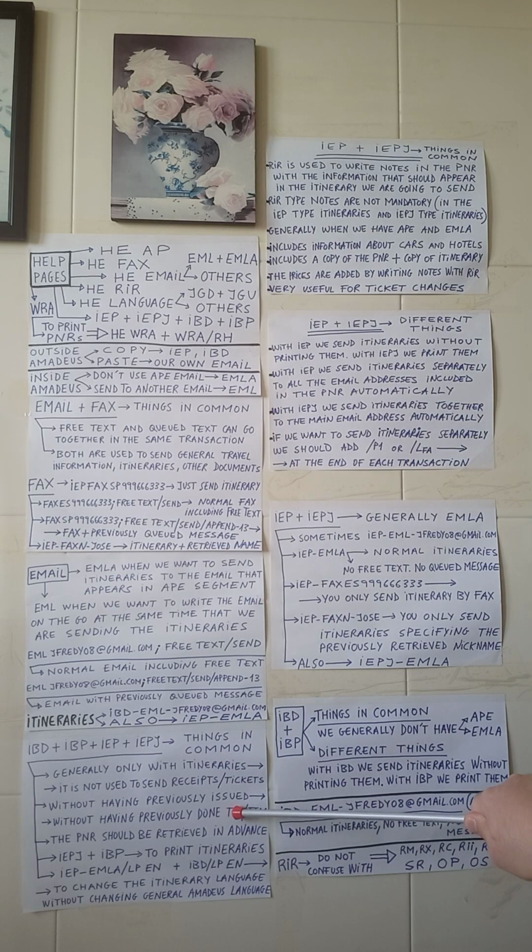TTP is used when we give the order to issue a ticket, and TTM is used when we give the order to issue an EMD. TTP and TTM will be explained in future videos. Let's move on to more information common to these four codes.